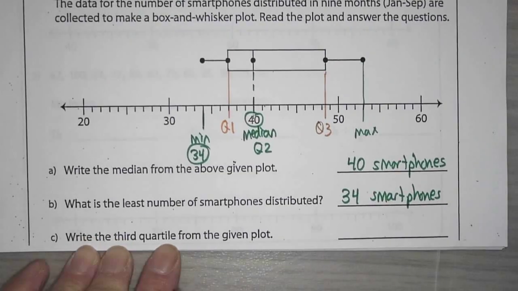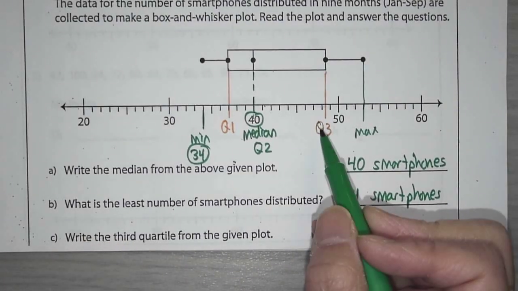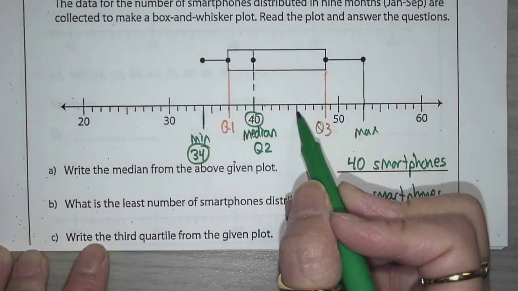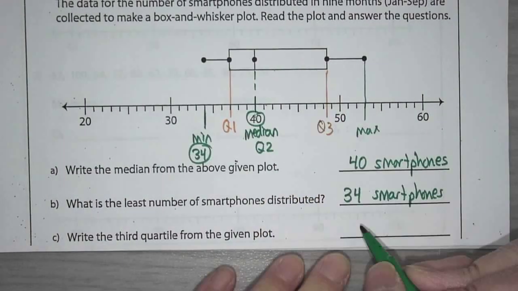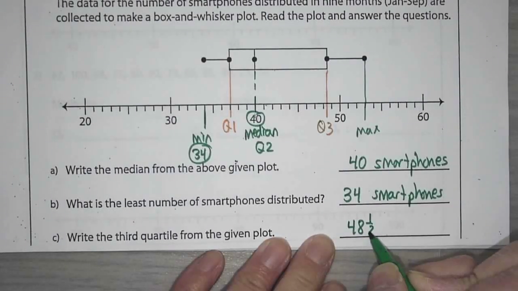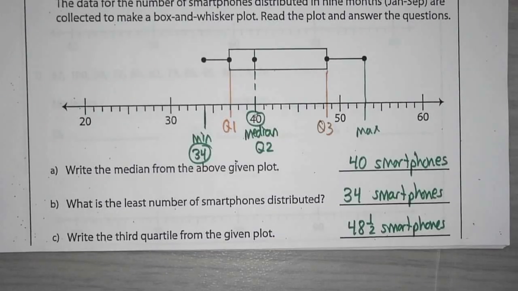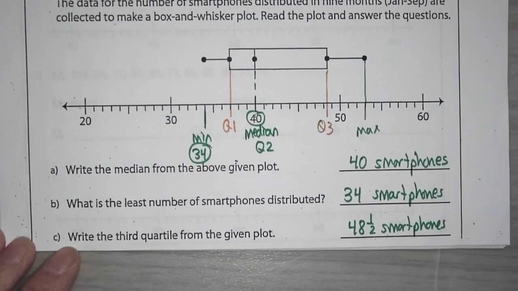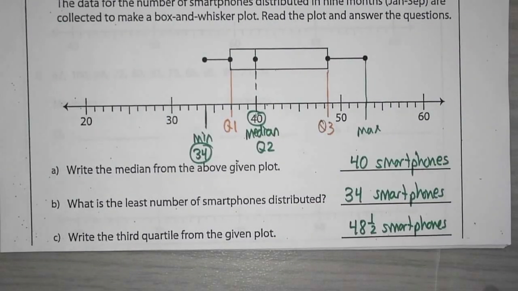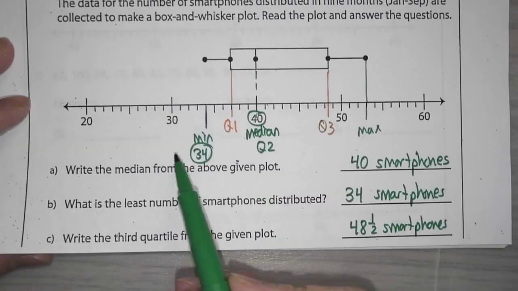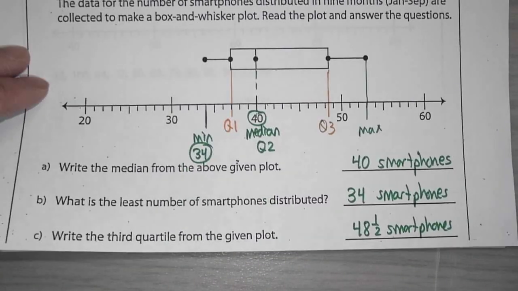smartphones. Write the third quartile. So the third quartile, it looks like it's 41, 2, 3, 4, 5, 6, 7, 8.5. So 48.5 smartphones. That's the third quartile, so that's Q3. And that's how you read off of a box and whisker plot. So you can read where the middle is, where the minimum, where the maximum, all that stuff.